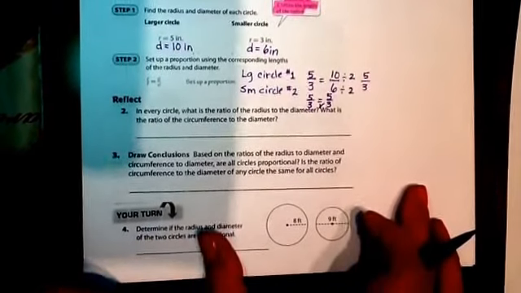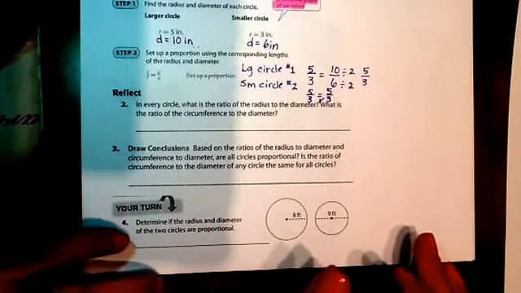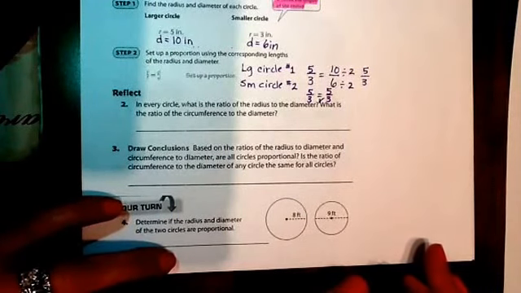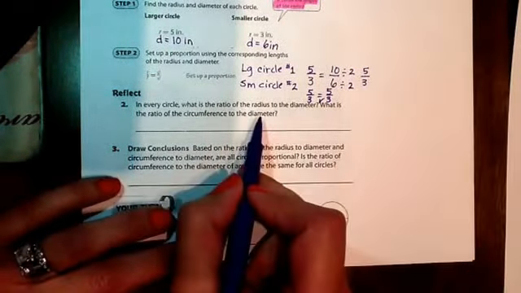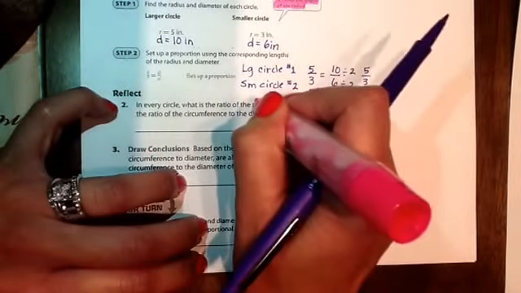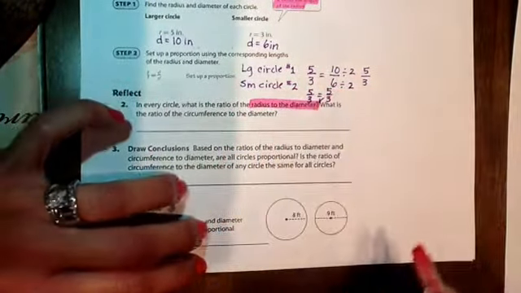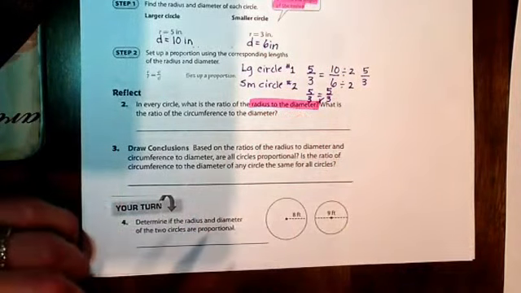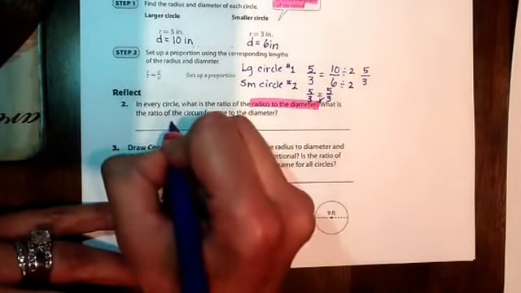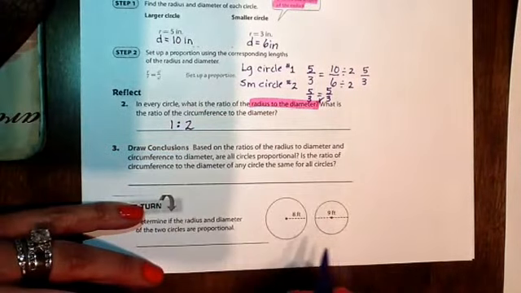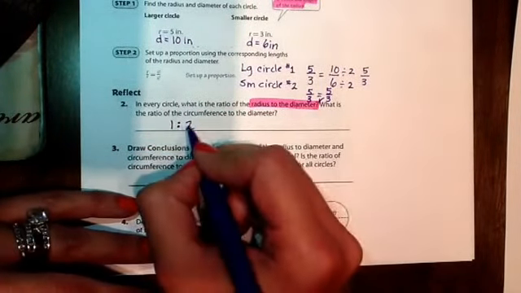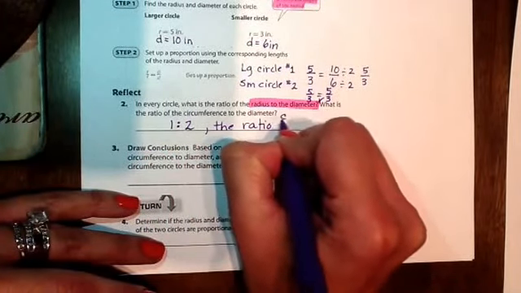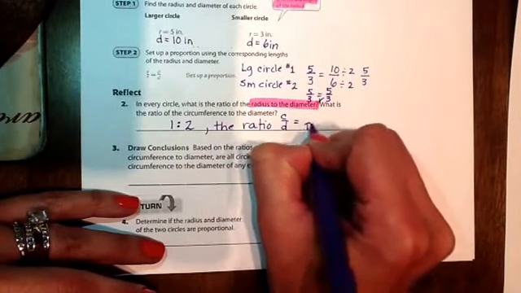Okay? In the reflection, it says in every circle, what is the ratio of the radius to the diameter? What is the ratio of the circumference to the diameter? So notice that they're first asking for the ratio of the radius to the diameter, and in ratios, the order matters. So we have to put the radius first and the diameter second. Well, remember that the diameter is twice the radius, so that's a 1 to 2 ratio. And then the ratio of the circumference to the diameter, you can write it like this, C over D, is equal to pi.